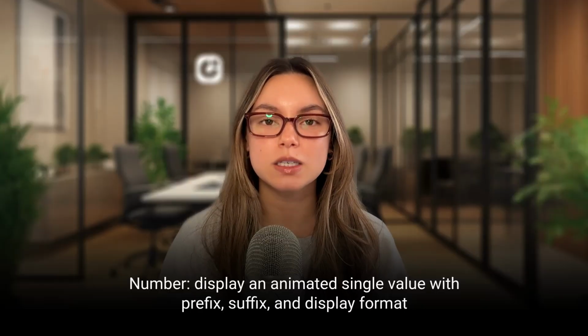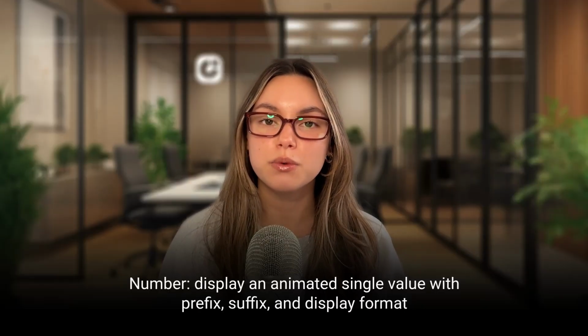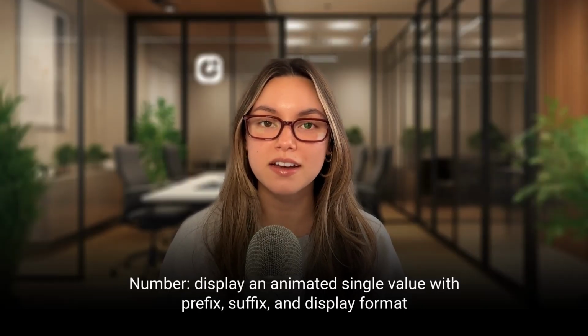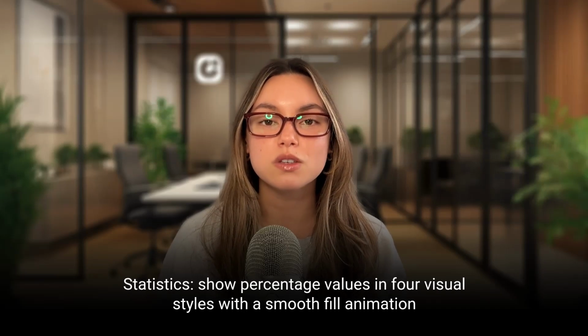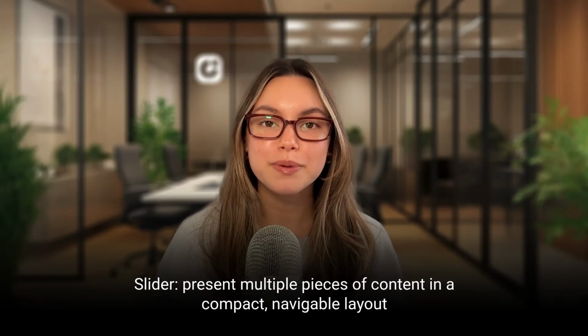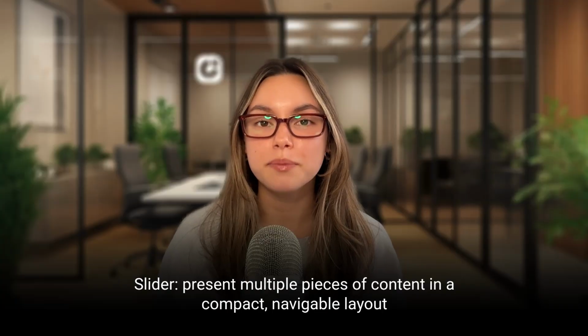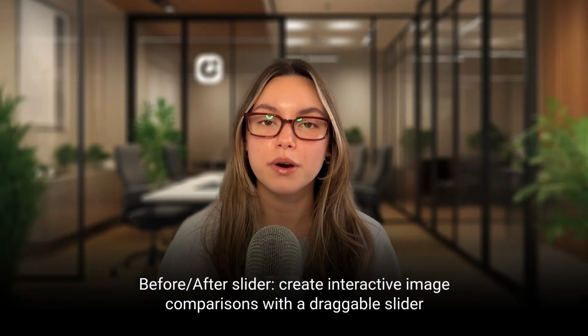So that covers all 5 of the new design elements in Onepage. Here is a quick recap. Number is the display of an animated single value with a prefix, suffix, and display format. Statistics show percentages in 4 visual styles with a smooth fill animation. Slider presents multiple pieces of content in a compact, navigable layout.